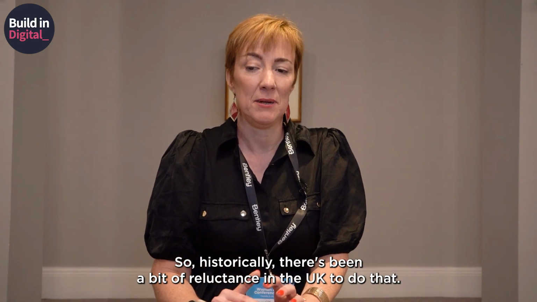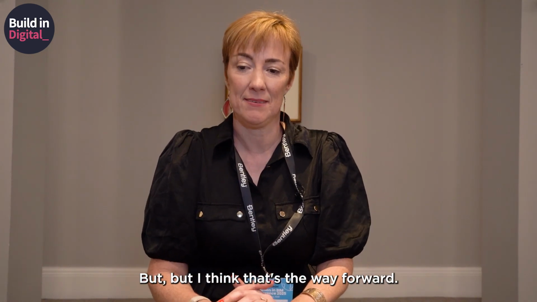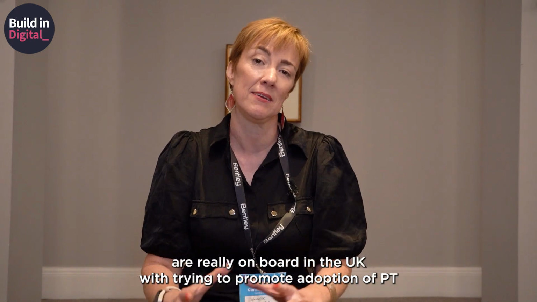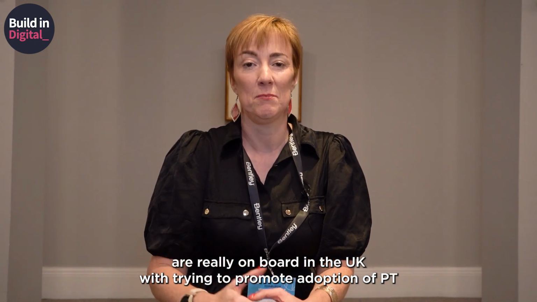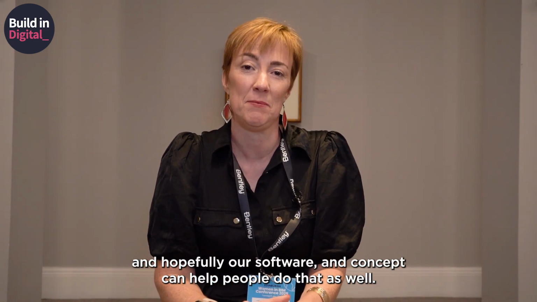And historically there's been a bit of reluctance in the UK to adopt that, so you're trying to overcome that, but I think it's the way forward, and I think the professional bodies are really on board in the UK with trying to promote adoption of PT, and hopefully our software RAM Concept can help people do that as well.